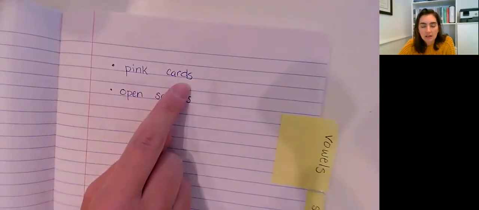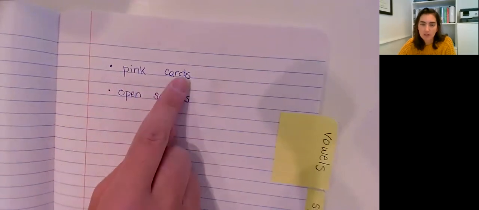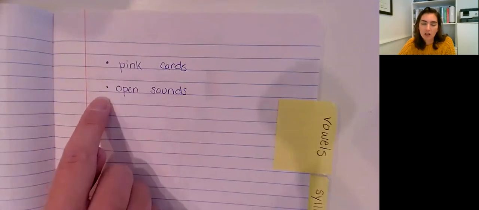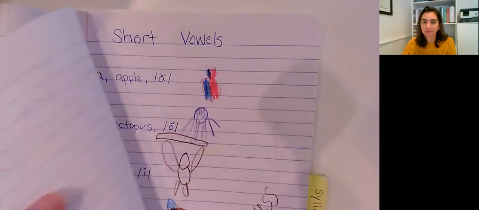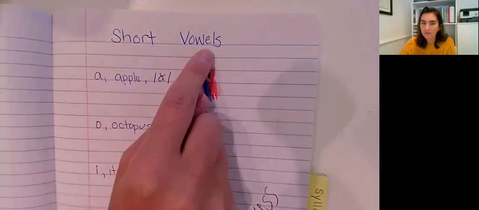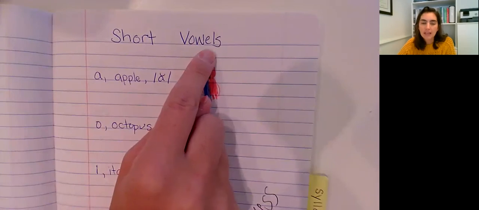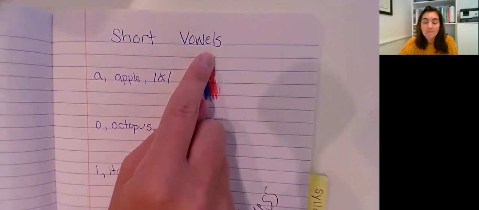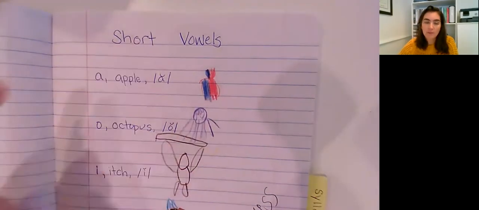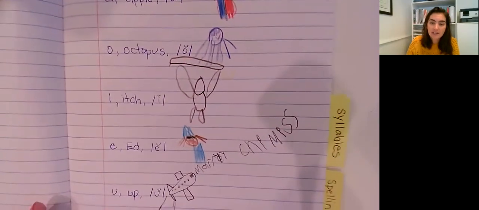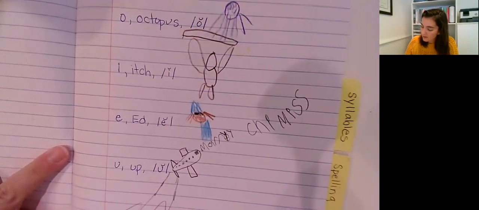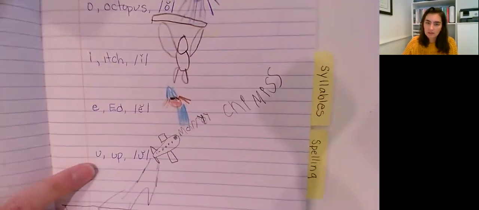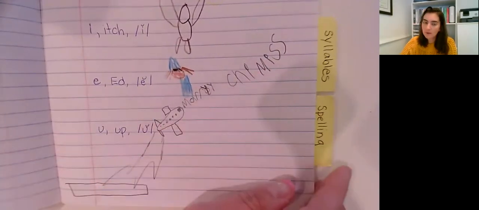Again, in the very beginning, one of our first 2 lessons, we talked about the difference between vowels and consonants, and we noticed that our vowels are on pink cards and that they are open sounds. I like to put the title short vowels on there, not just vowels. Even though we're going to be in short vowel land for a while, because this is a first grader, I still like to use that word, because soon we do get into long vowels and it's nice to be prepared. We have A, apple, you can see we did pictures for the vowels here. Must have been December where we were doing U, up.